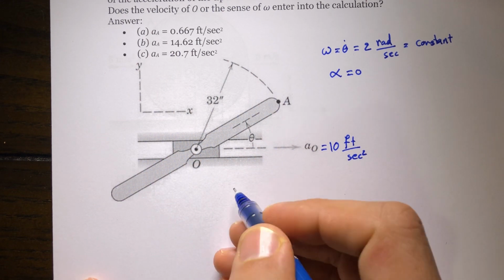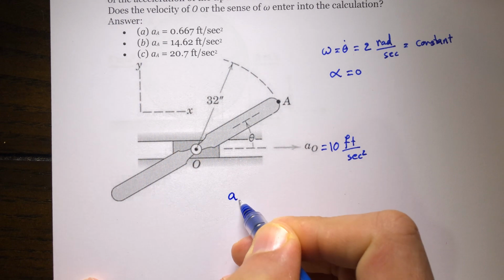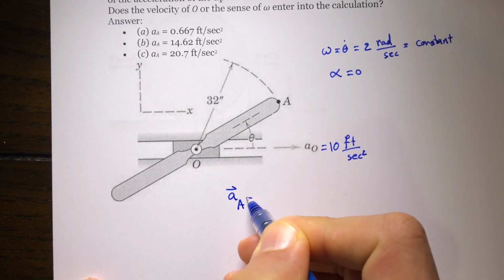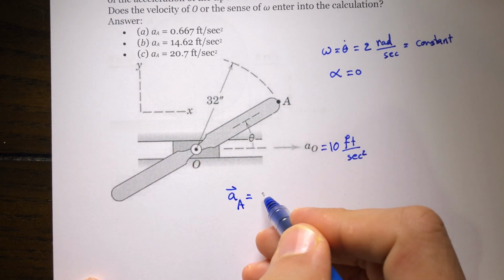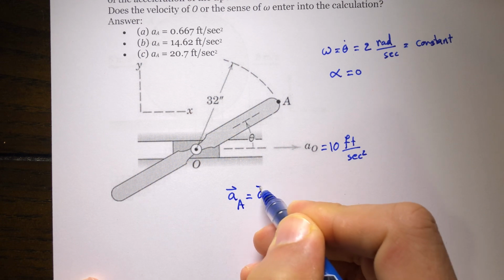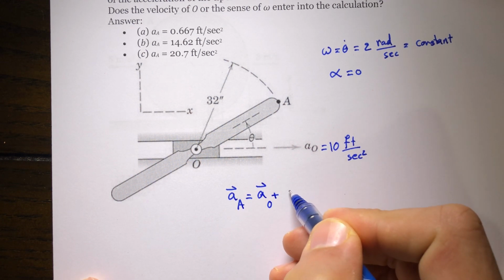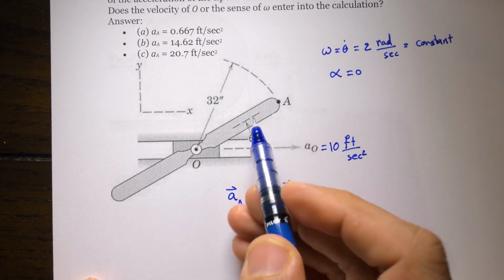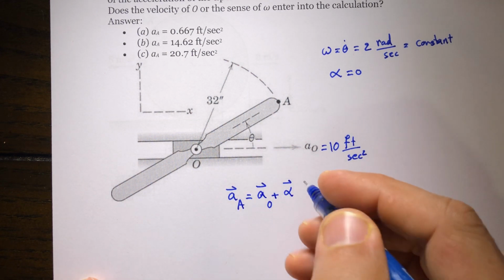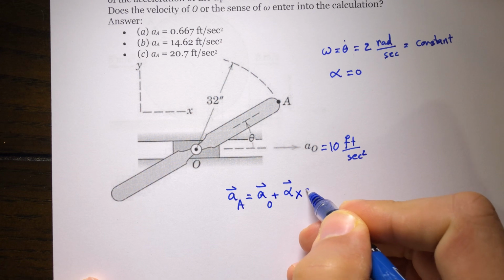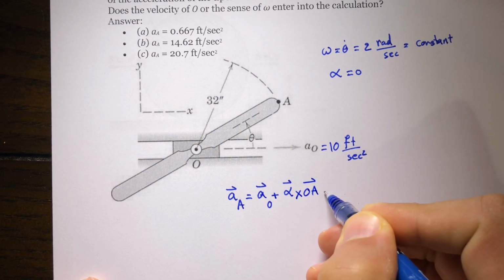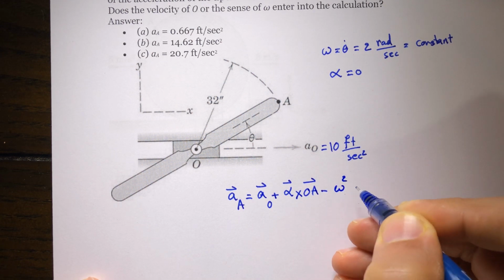So let's write the equation first. Acceleration of A is equal to acceleration of O plus alpha of the rigid body, which is this blade, cross OA minus omega squared times OA.